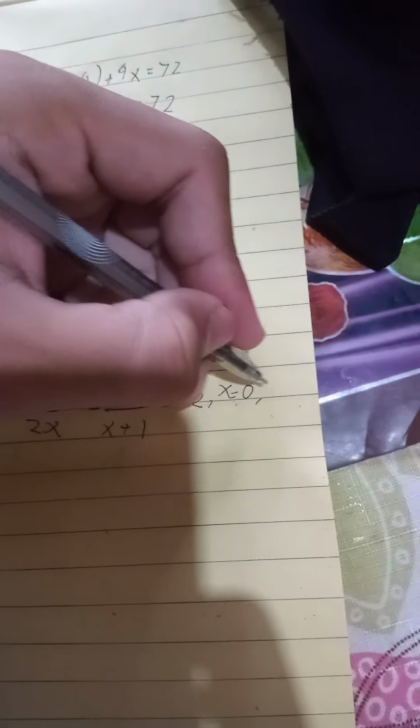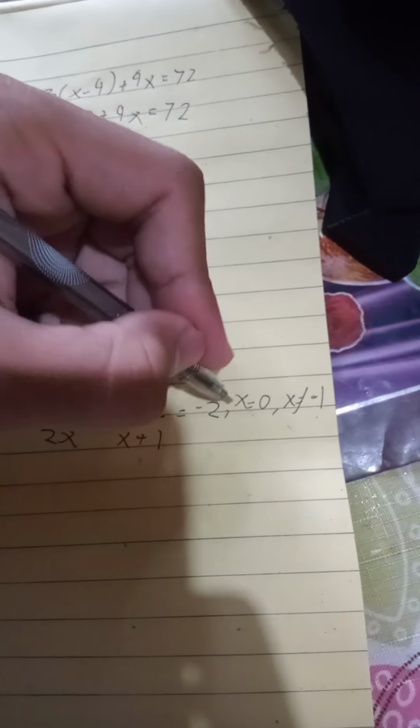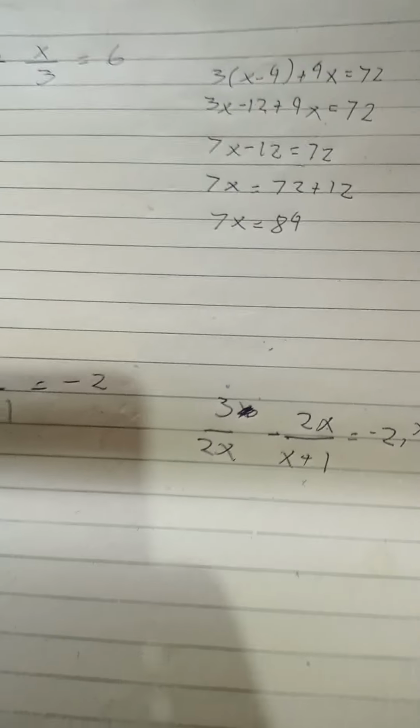x is not equal to negative 1. This cancels. Then remove the parentheses.